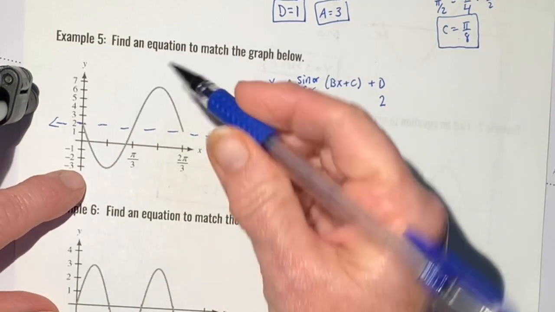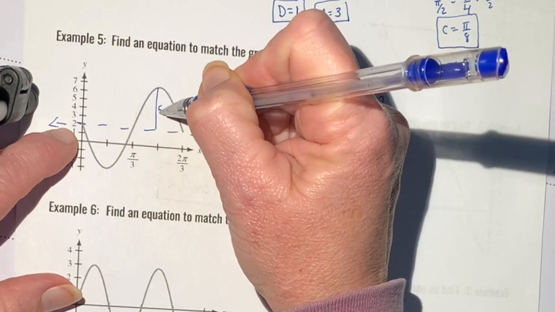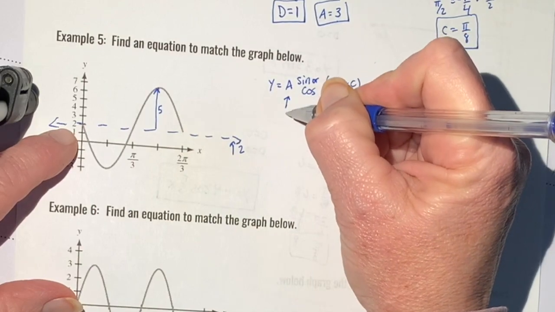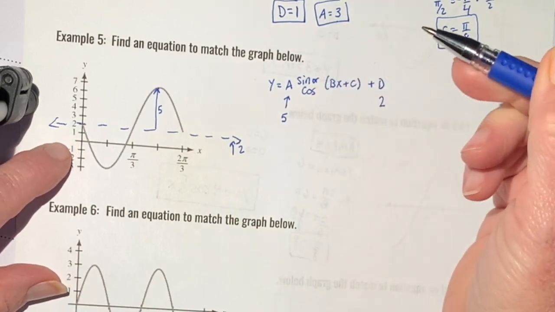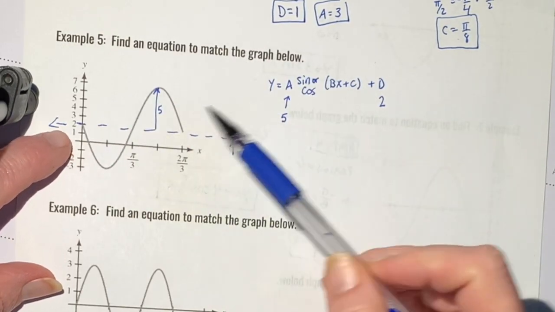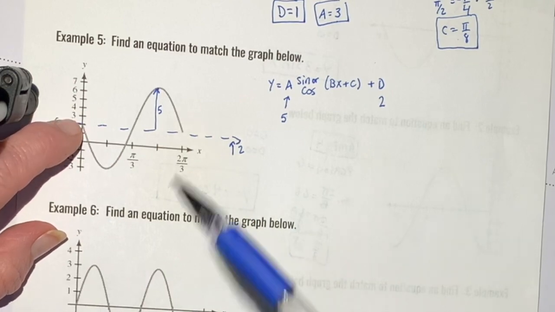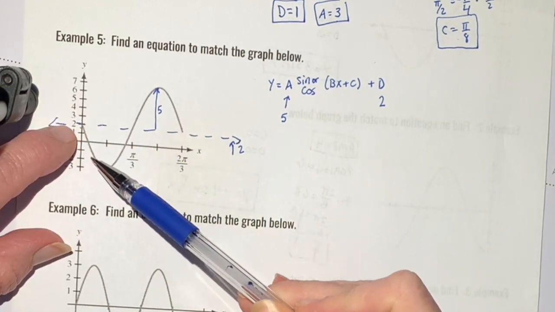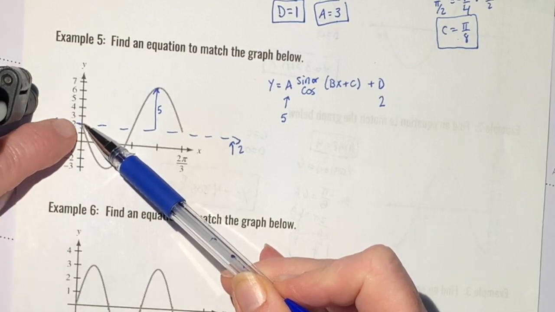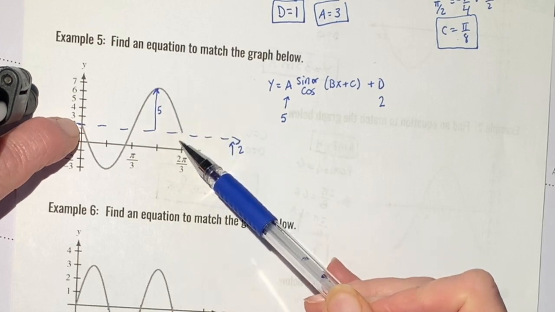All right, amplitude. From 2 up to 7, that's 5. So my amplitude is going to be 5. Now, as far as is this a sine or cosine function? If we let this be the beginning of the cycle and let the cycle start here and end here, and we're going to graph that, it starts at basically 0, even though it's been shifted up 2. But that model is a sine wave.